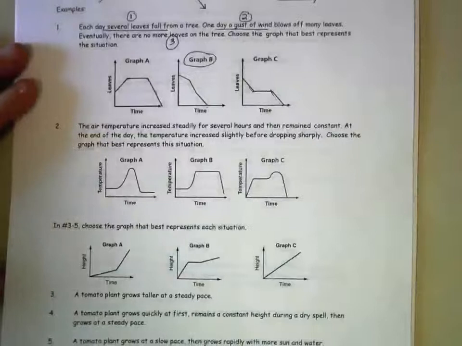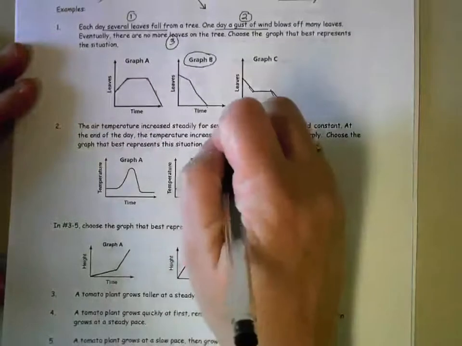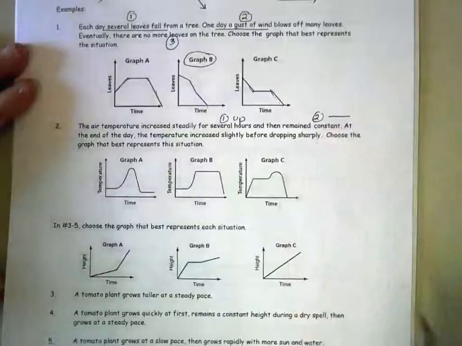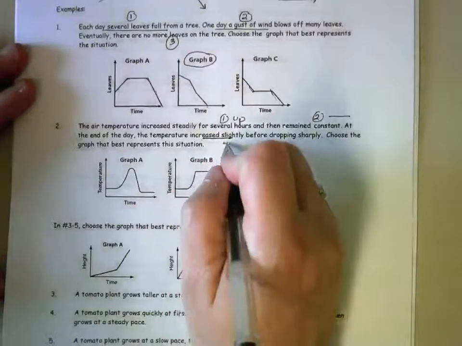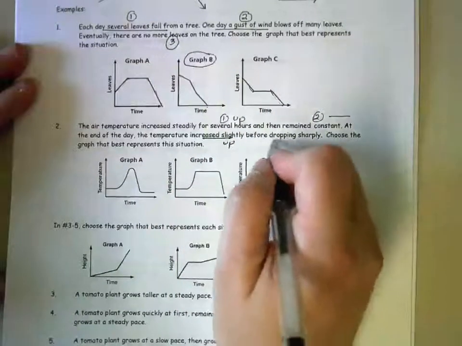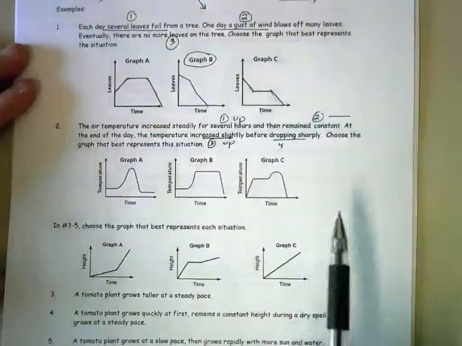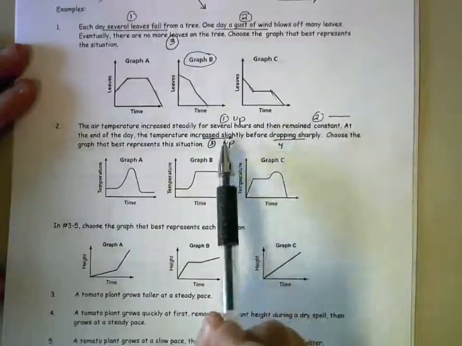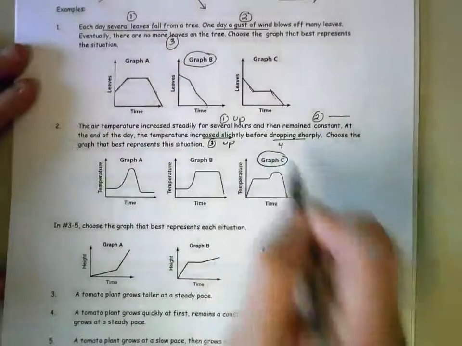Number 2, the air temperature increased steadily for several hours. So it increased steadily, went up. So this is the first thing, it goes up. Then it remains constant, which will be flat. At the end of the day, it increased slightly, so it went up. And then the fourth thing that happens is it drops sharply. So our graph needs to go up, remain constant, up, and then down.